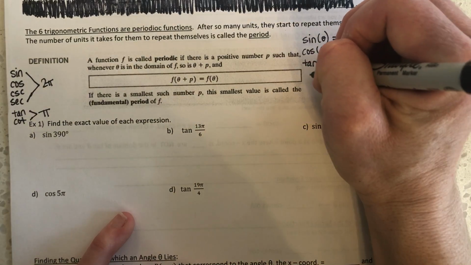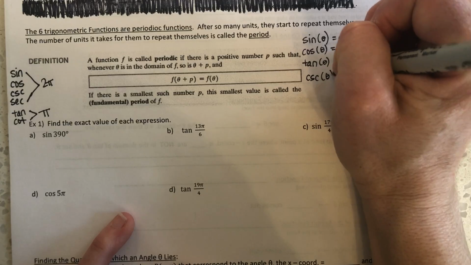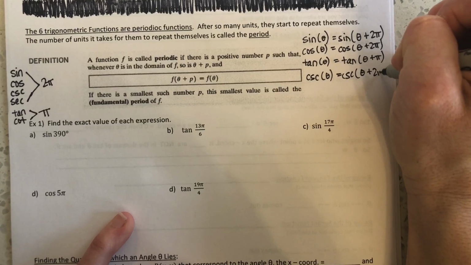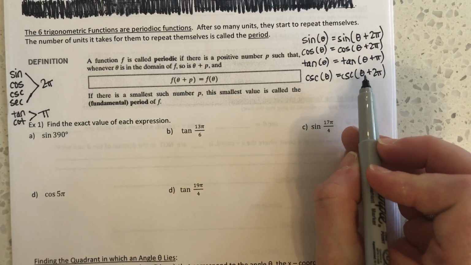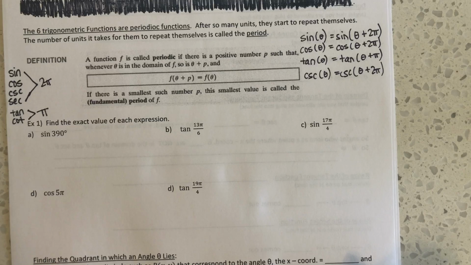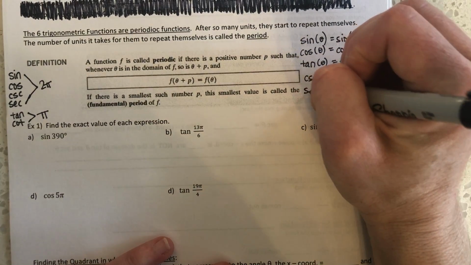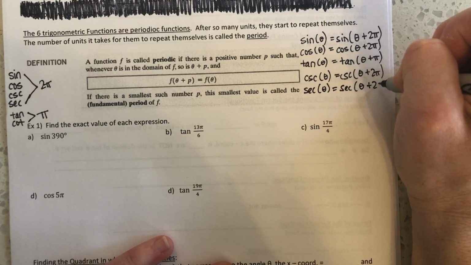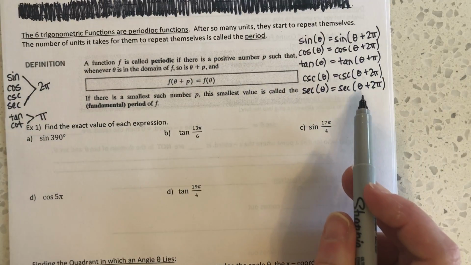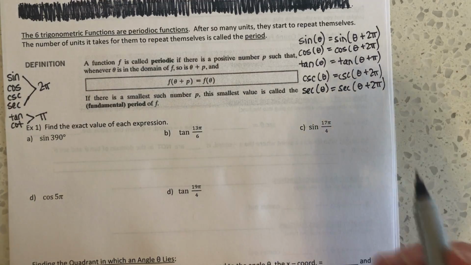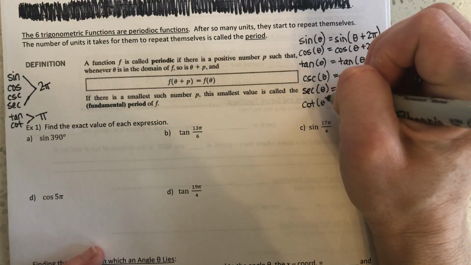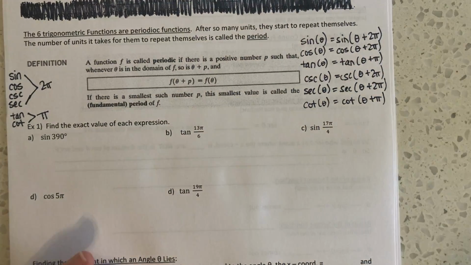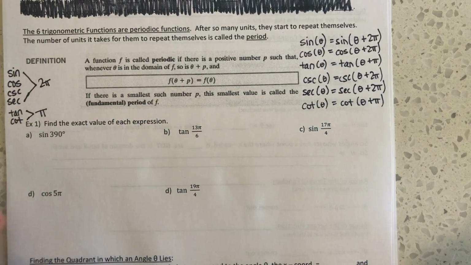All right, the cosecant of angle theta will equal the cosecant of theta plus 2 pi radians away. Any angle that is 2 pi radians away from that angle will have the exact same cosecant ratio. All right, and then the secant of angle theta will be equal to the secant of theta plus his period 2 pi. Any angle that lands in the same spot as theta will have the exact same ratio. And then cotangent of angle theta will equal the cotangent of theta plus pi radians. Any angle that is pi radians away from theta will have the exact same cotangent ratio.